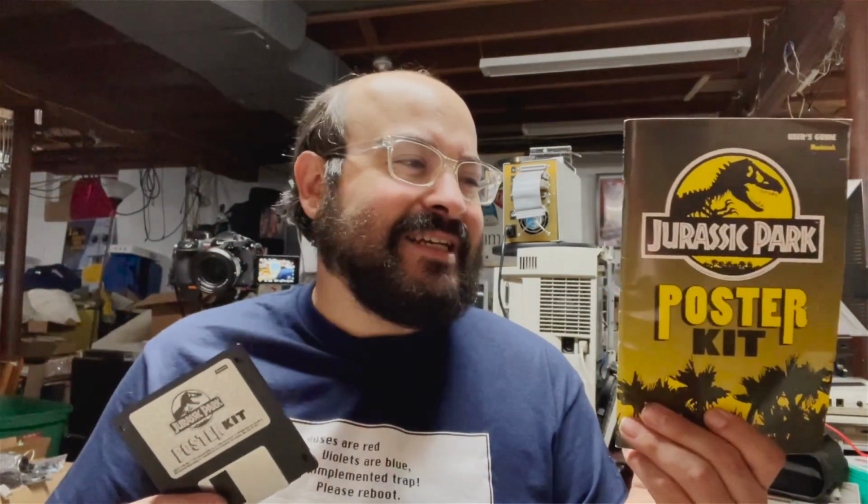So my friend James, aka Hypertalking, is completely to blame for this. He alerted me that this was on eBay, and it was just the disc and the manual, but it wasn't archived at all online, so I was thinking about this and I'm like, well, what is it? It's obviously a poster kit for Jurassic Park, but what does that mean? Was it film posters? Was it a screensaver? Was it some sort of drawing thingamajig?